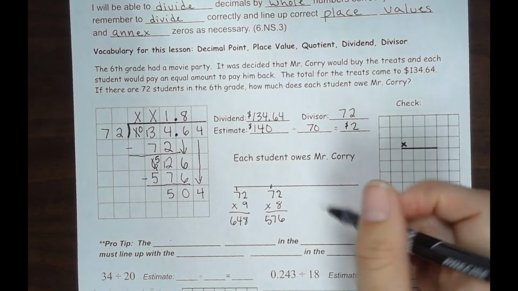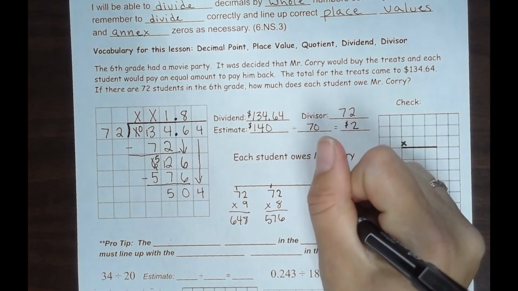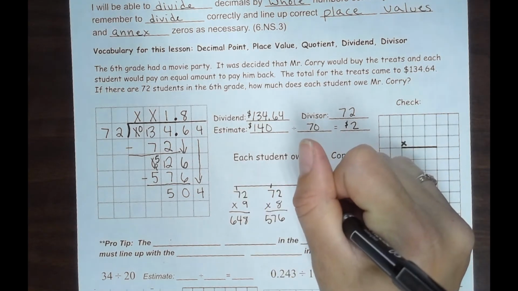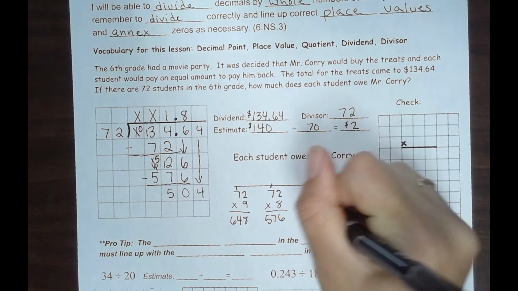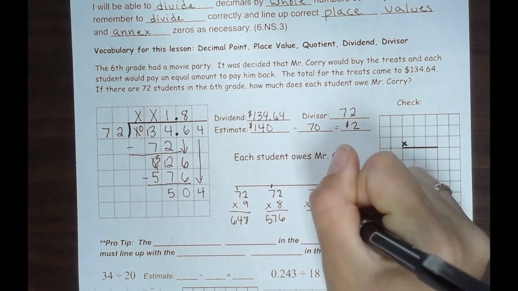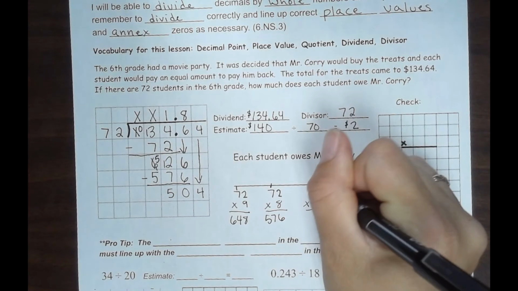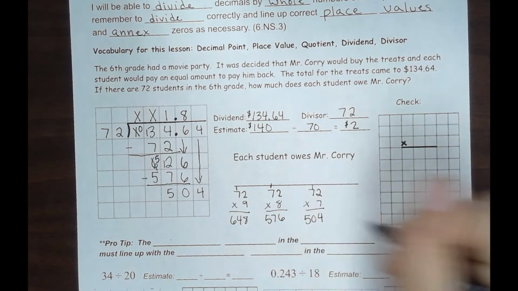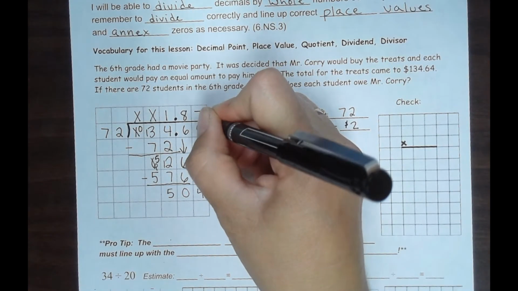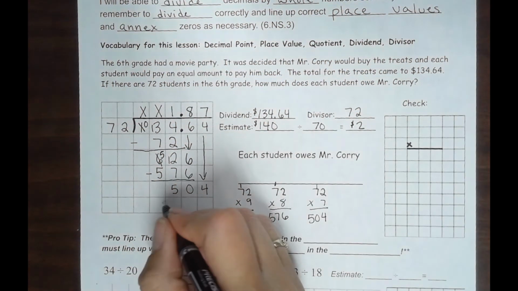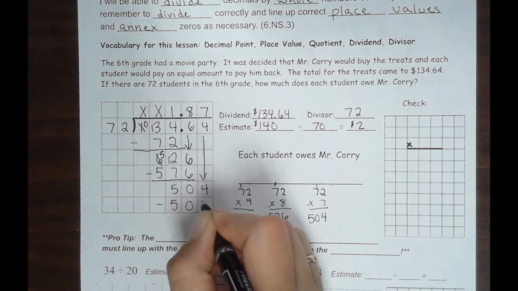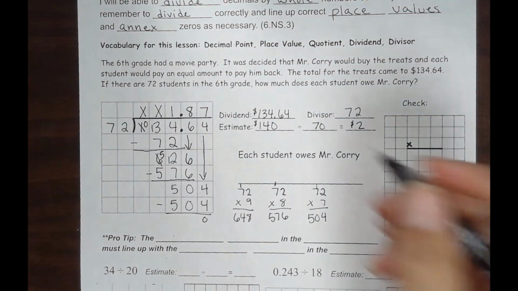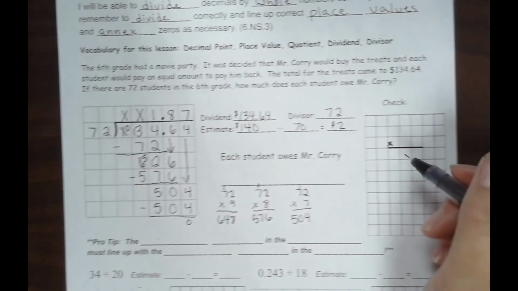We split that debt among all 72 students. Since this is 576, I'm going to guess 7. So 72 times 7. 7 times 2 is 14. Regroup 1. 7 times 7 is 49. Plus 1 is 50. Perfect. So we put a 7 up here. 7 times 72 gives me 504. And 504 minus 504 is 0. So each student we think owes $1.87.